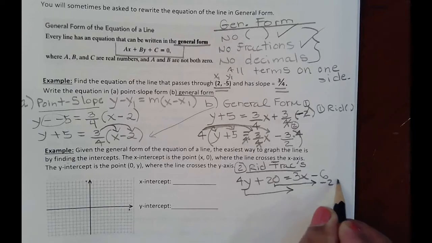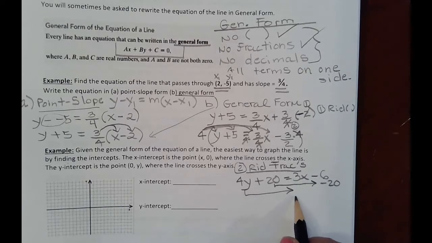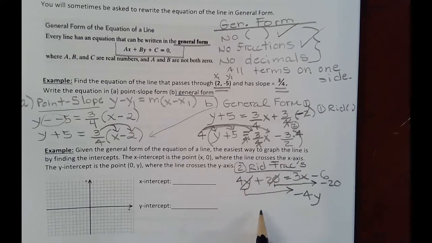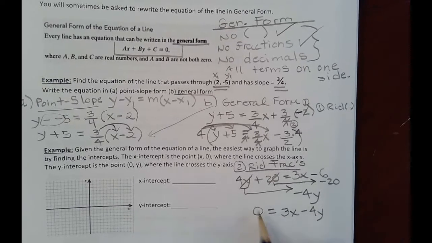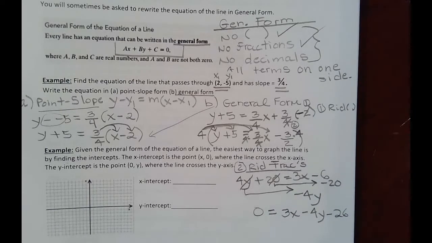You can bring the 20 over here, and it'll be negative 20. Don't forget to switch the signs. When you move terms from one side to the other, they take on the opposite sign. It's the same thing as subtracting 4y, subtracting 20, so that you have nothing on this side, and you have 3x. Like I said, typically they like to report the x term as a positive, and that's why I chose to move everything over here. Negative 6 combined with negative 20 is negative 26.